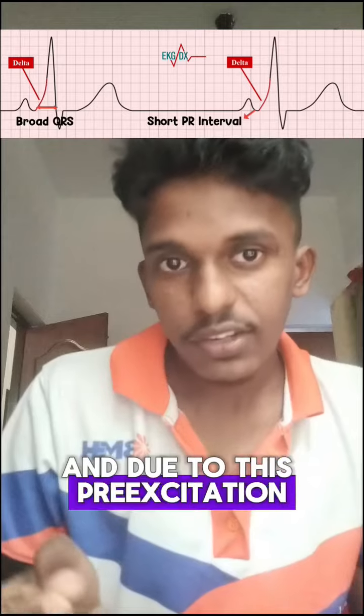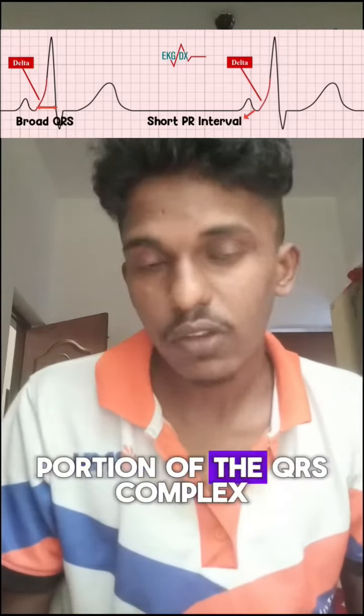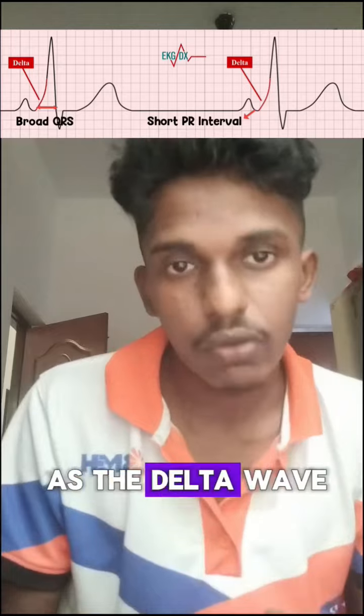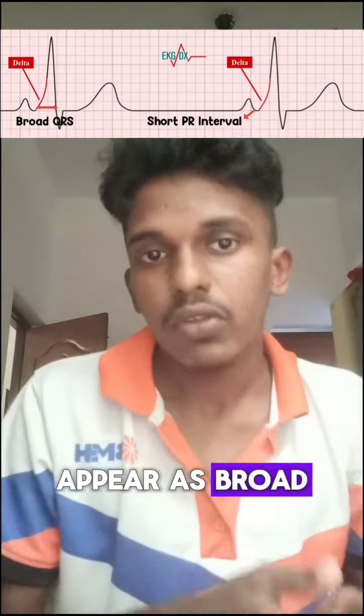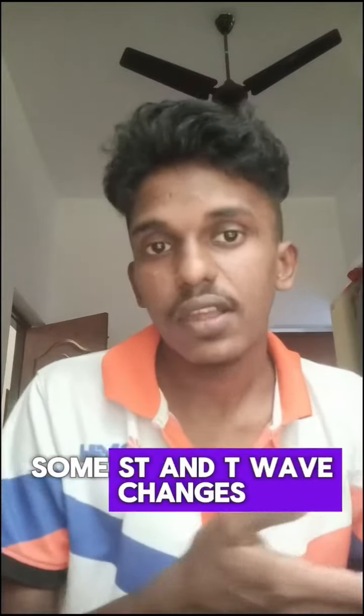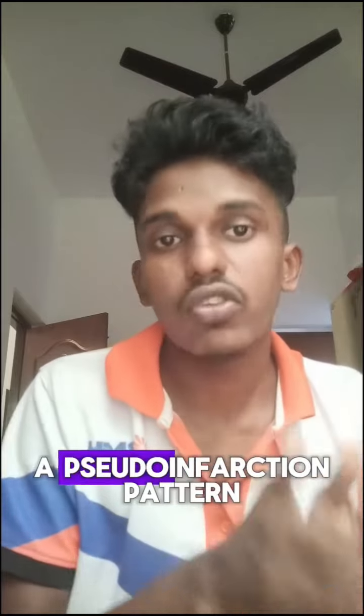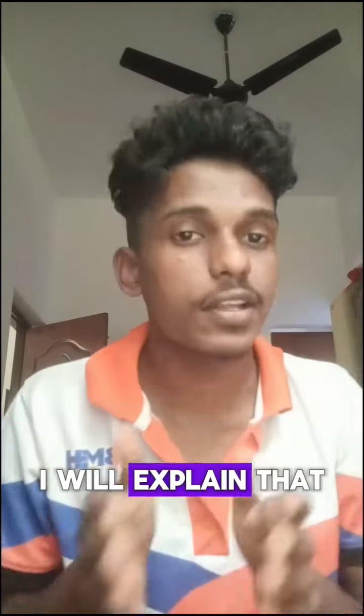And due to this pre-excitation, there will be a slurring or a slope-like appearance in the beginning portion of the QRS complex, and this is known as the delta wave. Due to the presence of the delta wave, the QRS will appear as broad. So other than these findings, you can also expect some ST and T wave changes. In many cases, the WPW syndrome will present as a pseudo-infarction pattern. I will explain that in a later video.